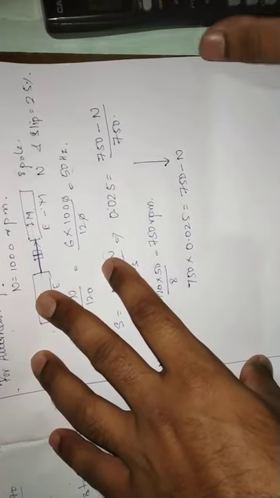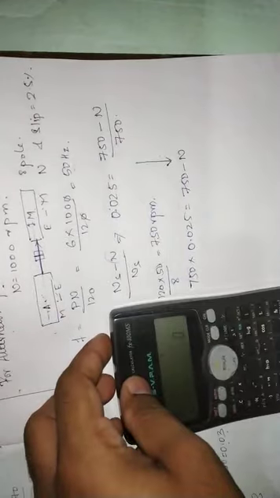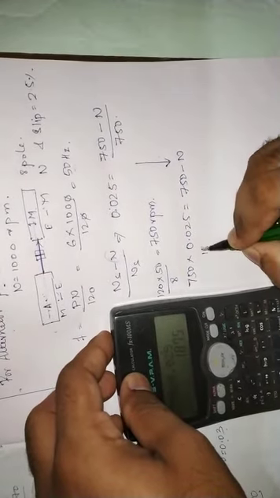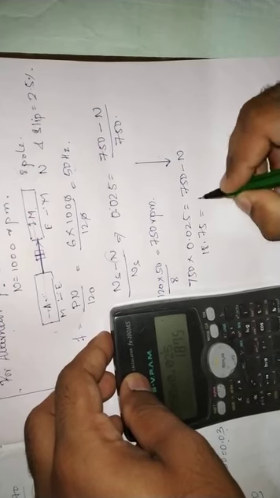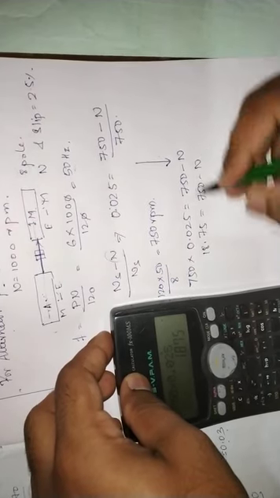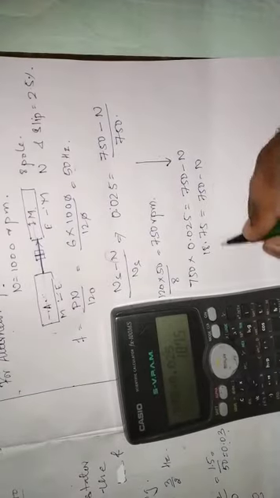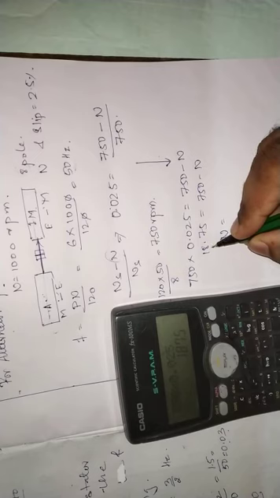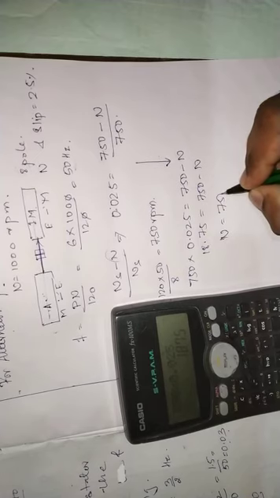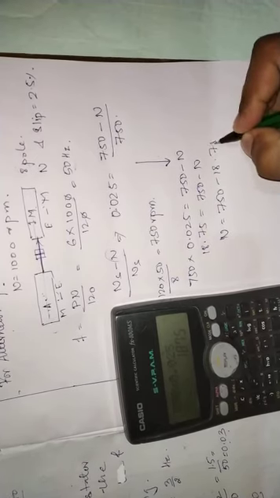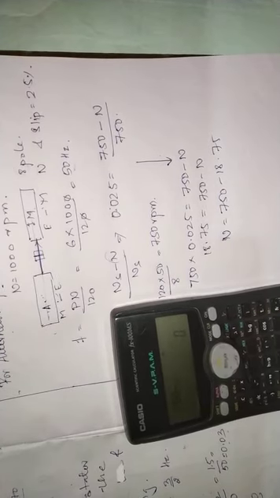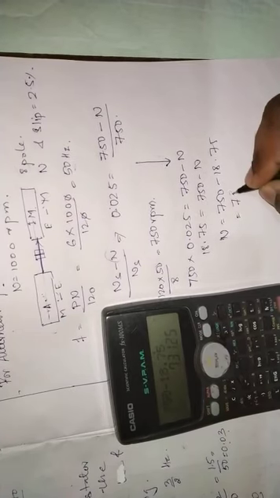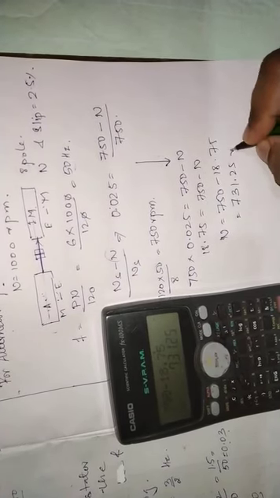If you multiply these two, we get 750 into 0.025, that is 18.75 equal to 750 minus N. So we want positive N. Take N to the left-hand side and shift this 18.75 to the right-hand side. That is 750 minus 18.75. So we get the answer as 731.25 rpm.